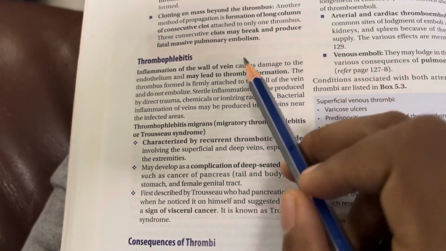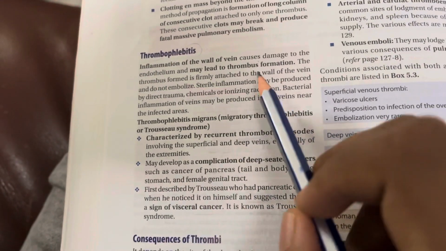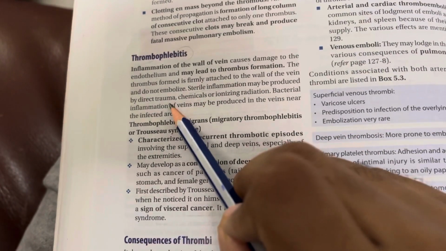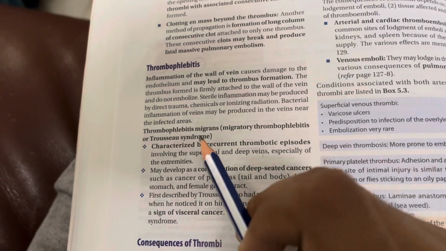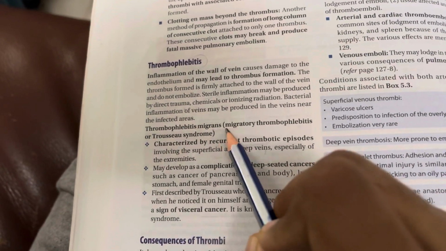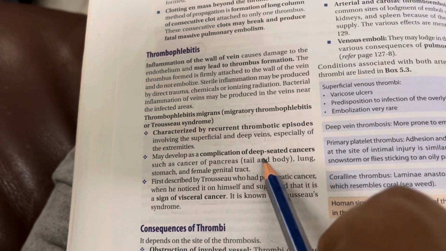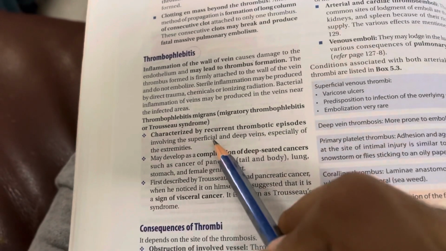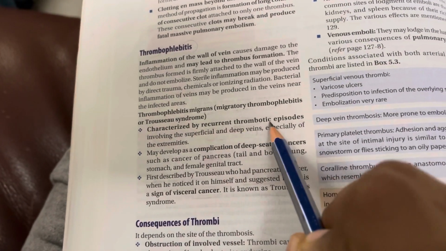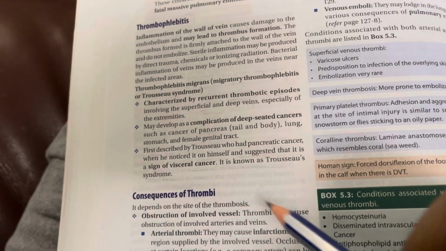Next, thrombophlebitis. Phlebitis is inflammation of the wall of the vein resulting in thrombosis, and sterile inflammation may be produced by direct trauma, but any bacterial inflammation would not be sterile. Next, thrombophlebitis migrans, also known as migratory thrombophlebitis or Trousseau syndrome. It is formed in deep-seated cancers which migrate to Virchow's node, and it is characterized by recurrent thrombotic episodes involving the superficial and deep veins, especially of the extremities.